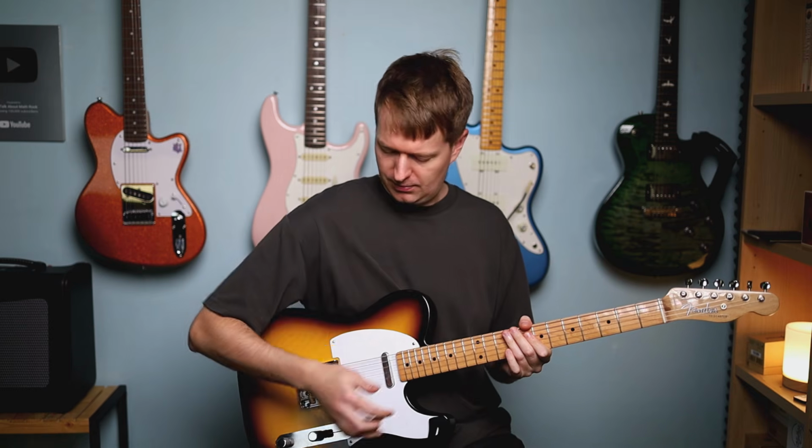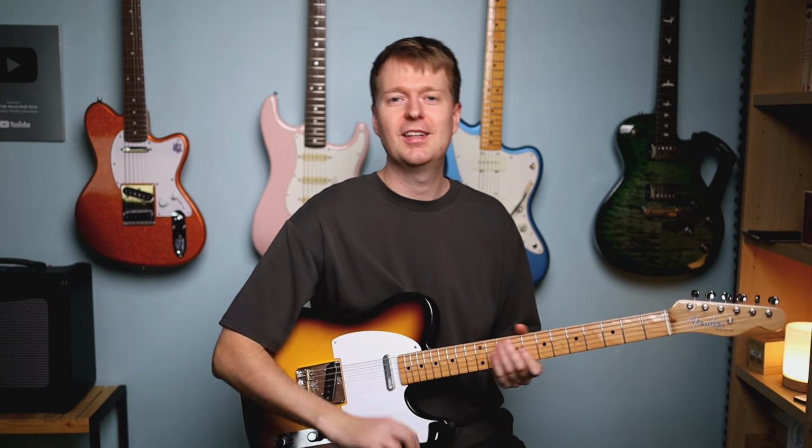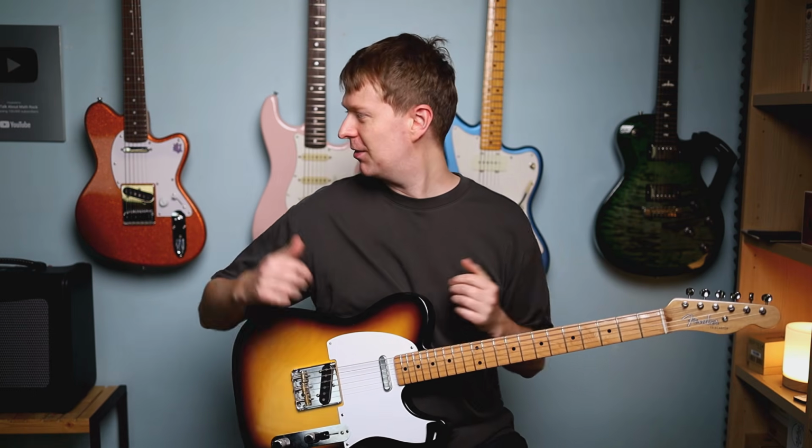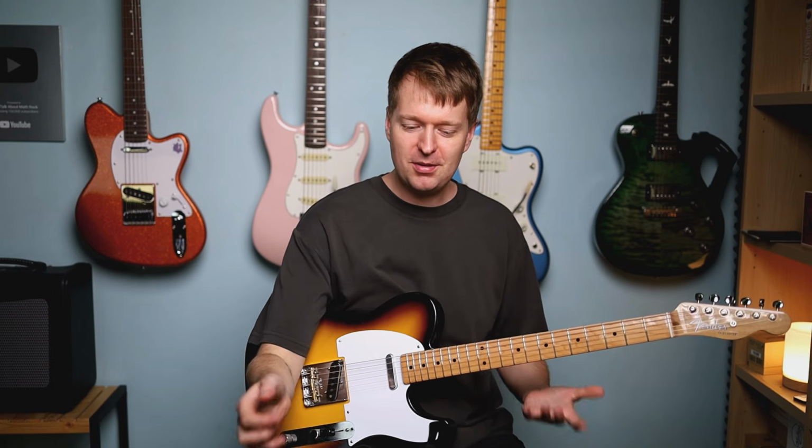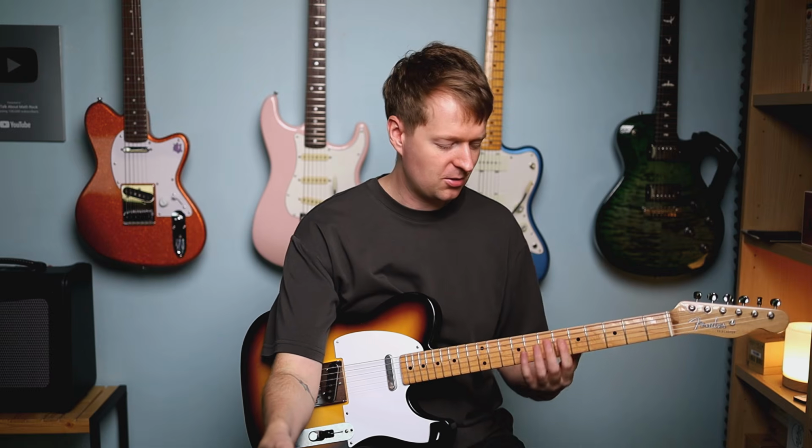And I use that with the, wherever it is, the strap behind me, not really with the Telecaster here, but I find it's a really good distortion as well.